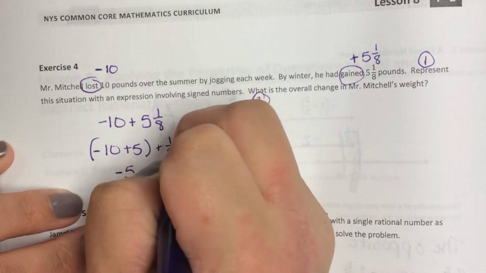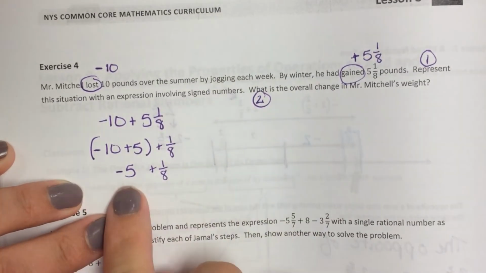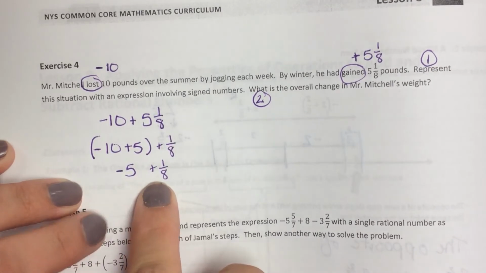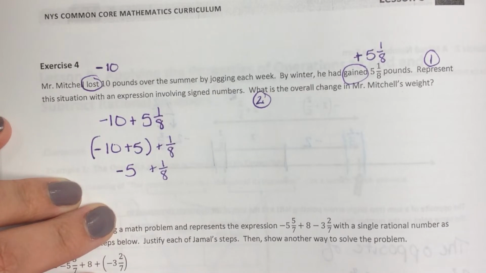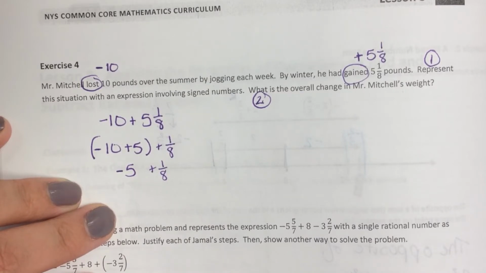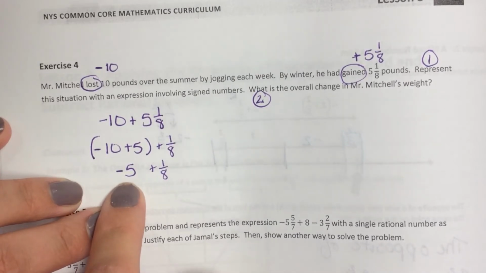Technically, I still have the 1/8 here, yes? And so now I'm going to think about negative 5 plus 1/8. And I'm going to say to myself, well, they're opposites. Negative 5 and 1/8 are, one's negative, one's positive, so I'm going to subtract them. And so if I split one of the whole numbers of 5 up into 8 parts, there are 7/8 of them left.